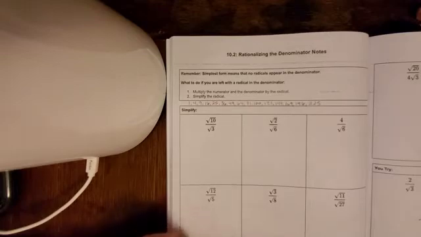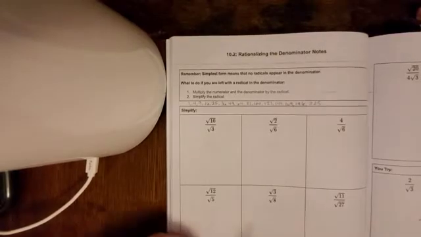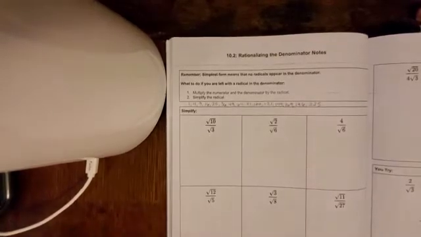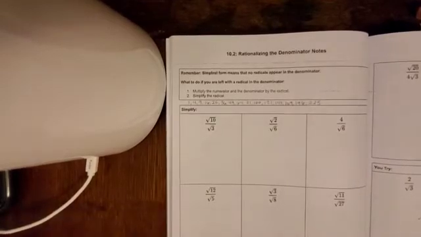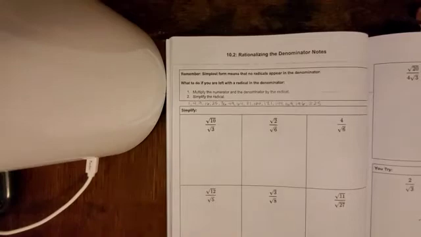Now, what I like to do before that happens is I like to simplify the fractions as much as possible, given that they are allowed to be simplified. The only way they're allowed to be simplified is if both numbers are either under a radical or both numbers are not under a radical. So keep that in mind.